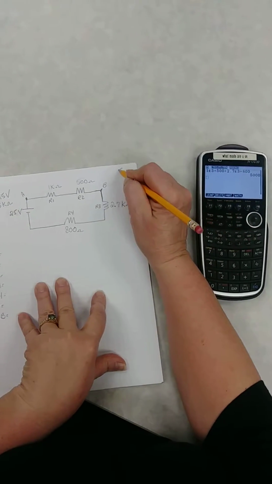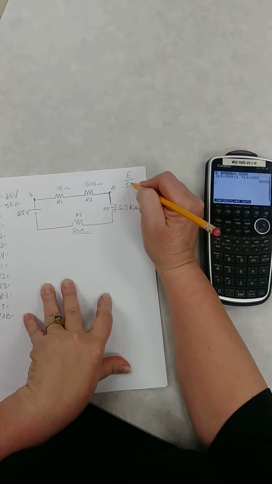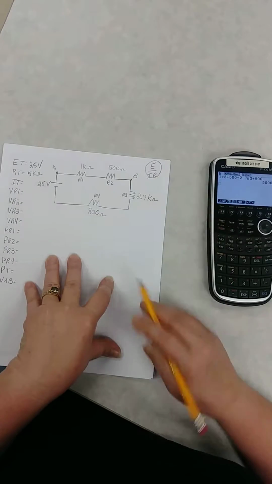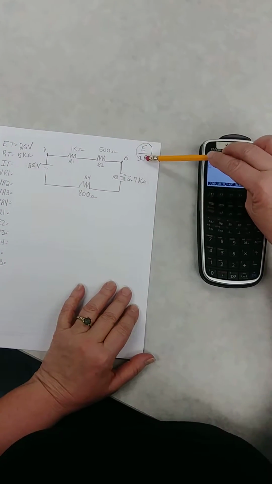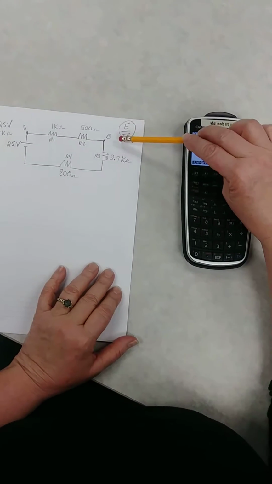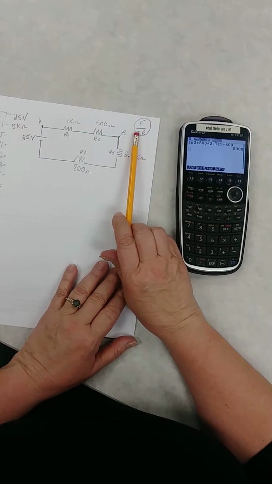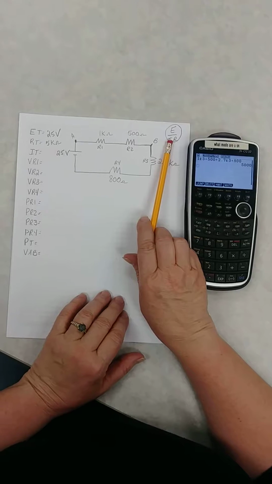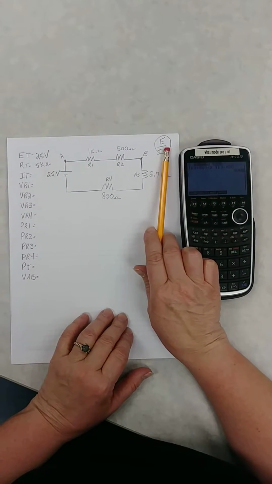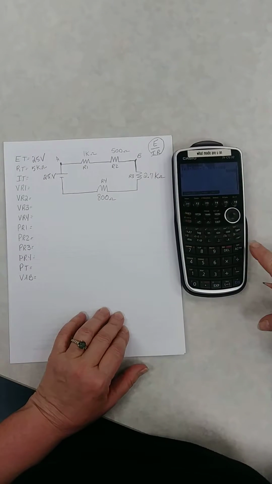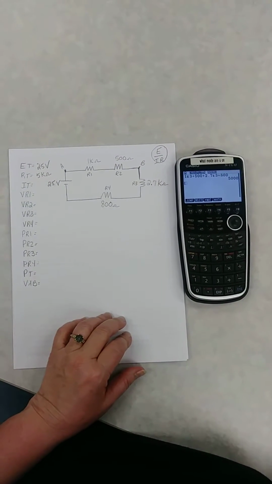Remember, Ohm's law was E-I-R. So when you're trying to get voltage, you can cover E, and it's I times R. When you're trying to get current, you cover current. It's E divided by R. When you're trying to get resistance, cover resistance. It's E divided by I. That gives you R. Okay, so we're moving right along.